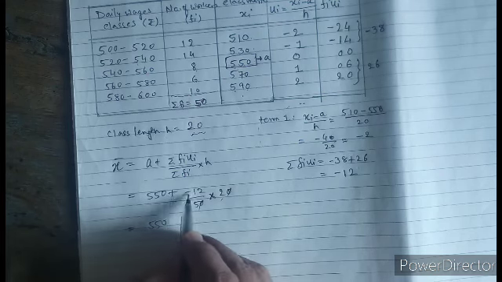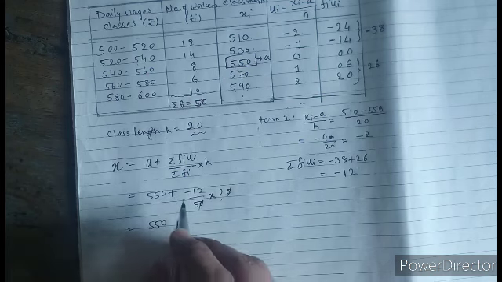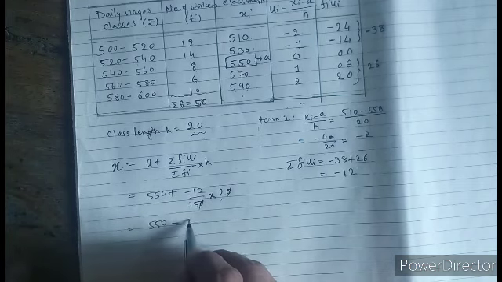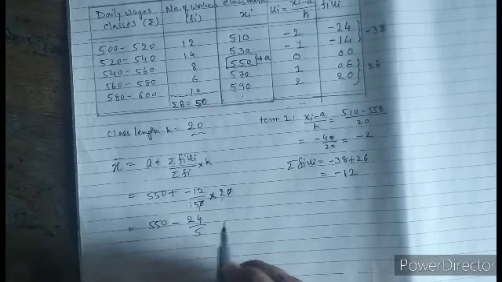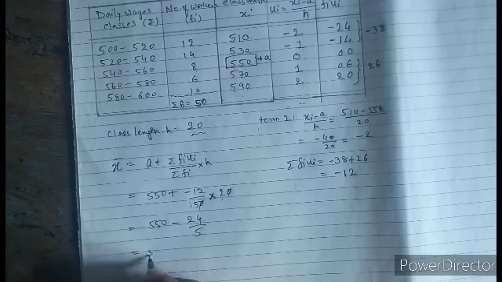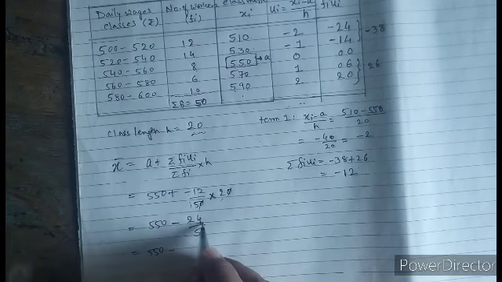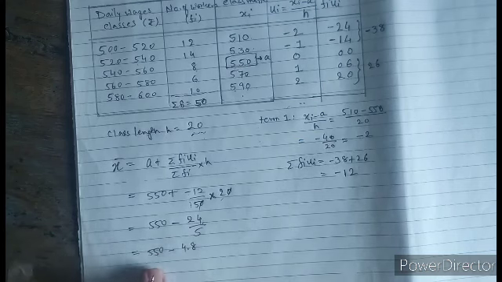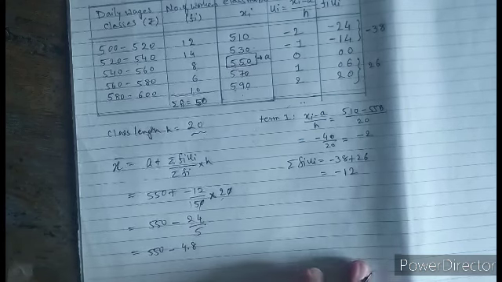Here we have plus and minus signs, so we know that plus minus will be minus, and 12 multiplied by 2 is 24 divided by 5. Now here you have to divide 24 by 5. Do it yourself. So it will be 550 minus 24 divided by 5, which is 4.8. So 550 minus 4.8, you have to do the subtraction.